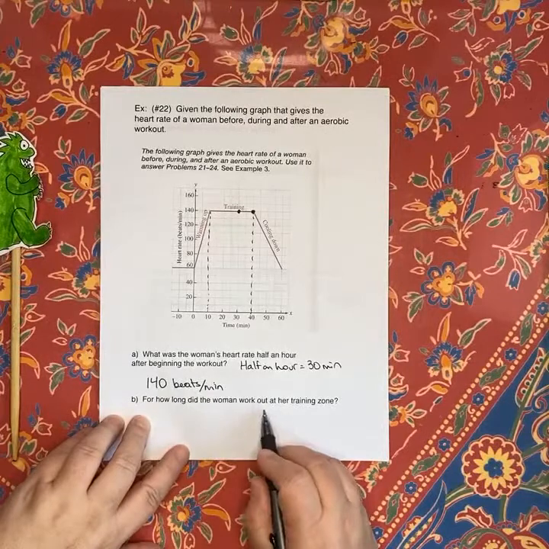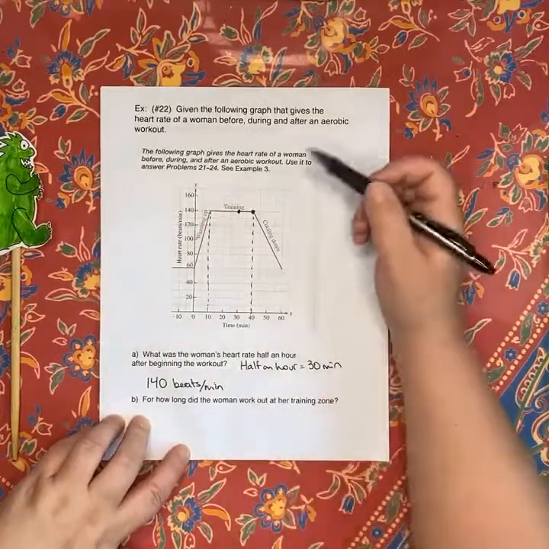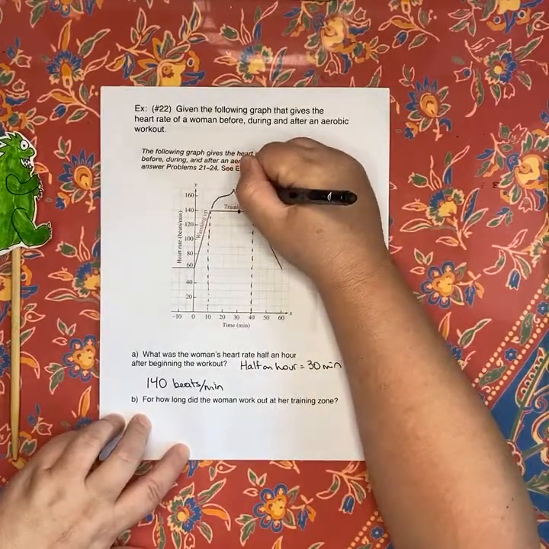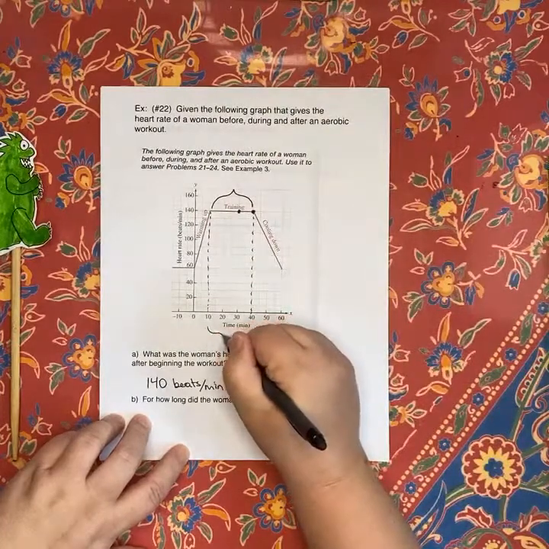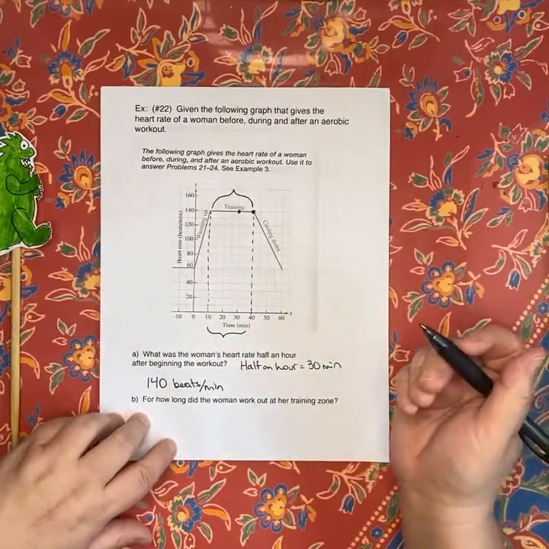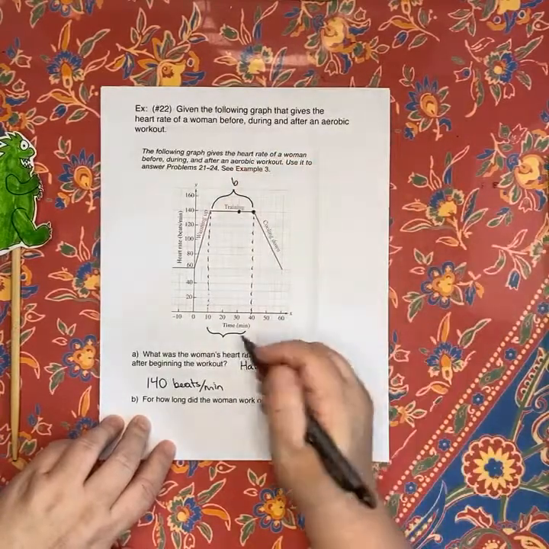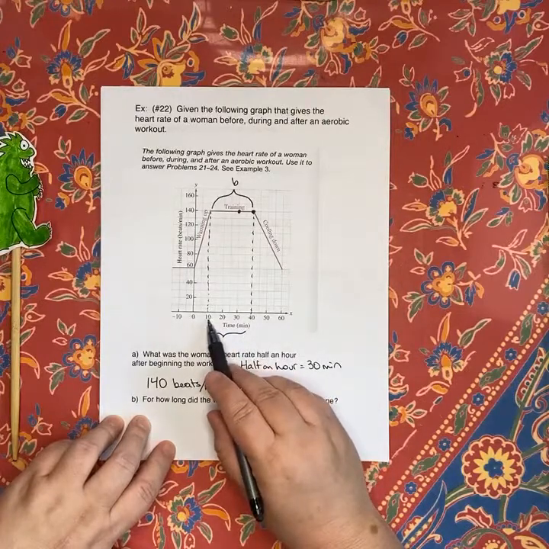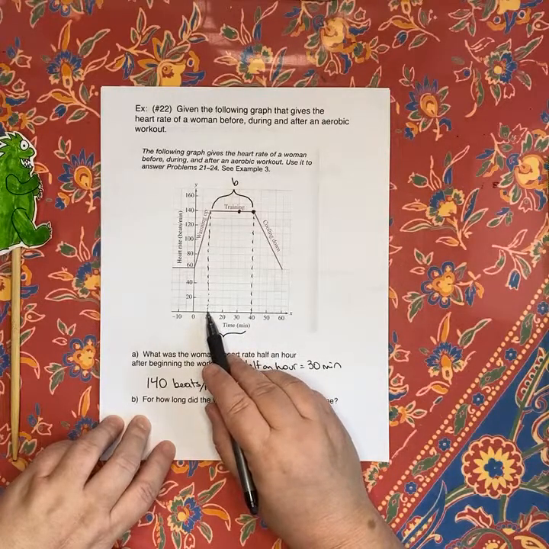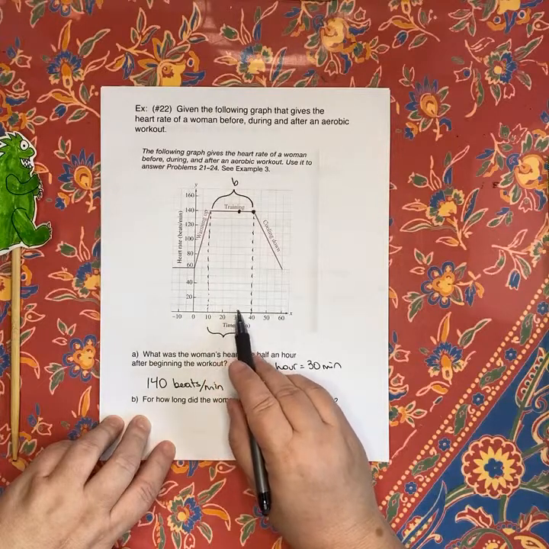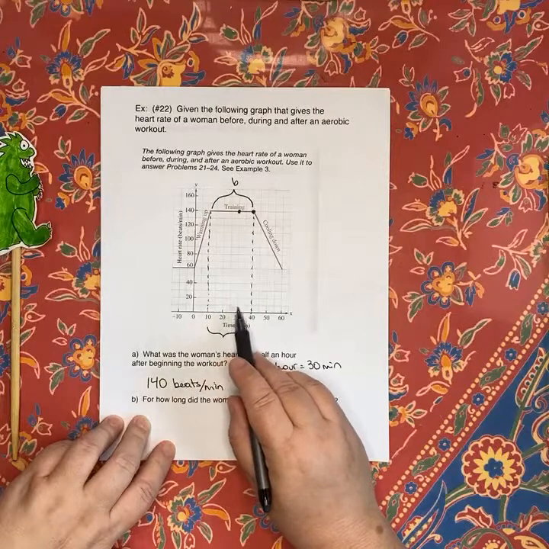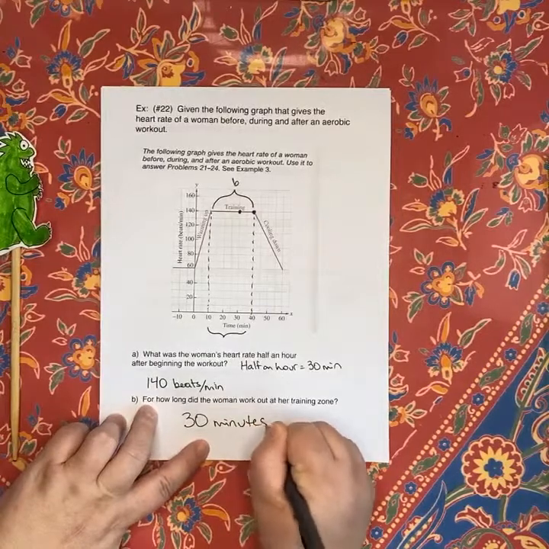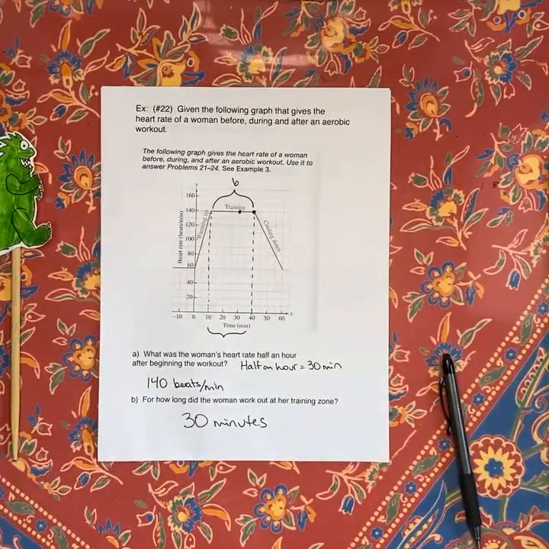For how long did the woman work out at her training zone? So I'm going to go here. It says warming up, training, cooling down. So this is the training zone. And so the question is, how long is this? This is part B. And it says this goes from 10 to 40. So either you can just do the subtraction, 40 minus 10 is 30, or you count. I see I've got 10 to 20. So that's 10 minutes, another 10 minutes, another 10 minutes, 10, 20, 30. Woohoo.